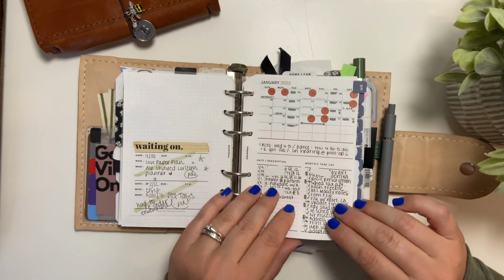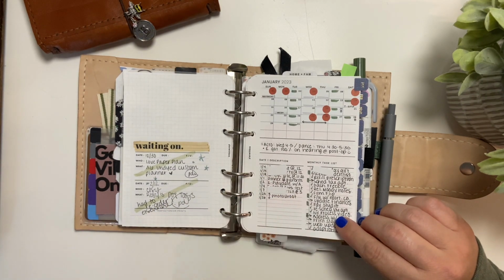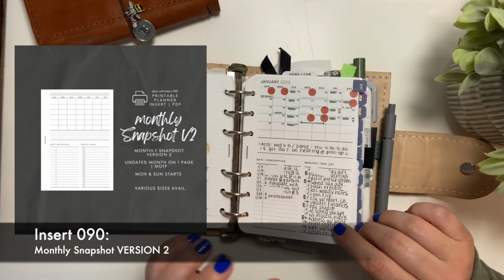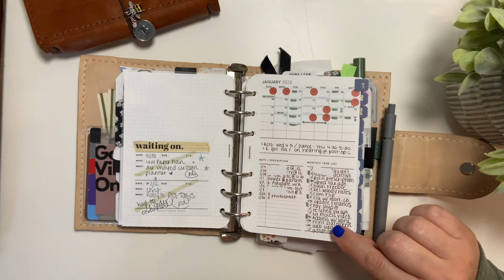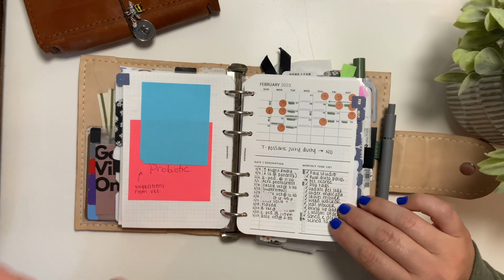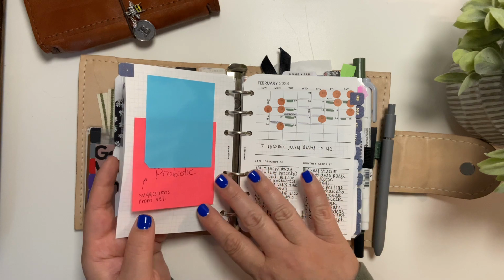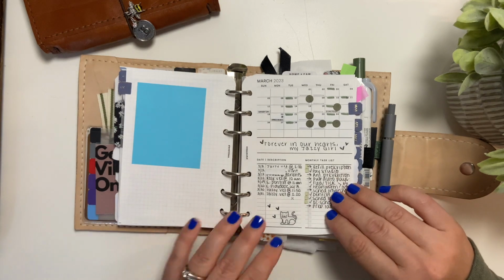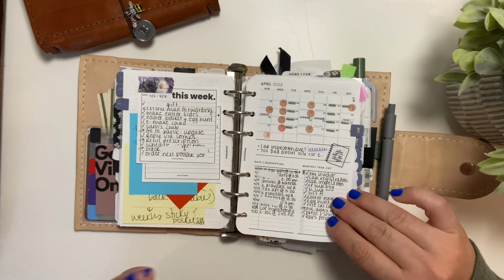So when I go through here, here's all the months. I went to the monthly snapshot insert version 2. I have 2 different versions of the monthly snapshot, and I was using it. This is dated for me personally. The ones in my shop are all undated. What I did was on the back side of each of them, I printed just grids so that I could put sticky notes, because I plan my life on sticky notes. I thought it was great to have a place to stick them that could correspond with the month. And that was working really, really well.